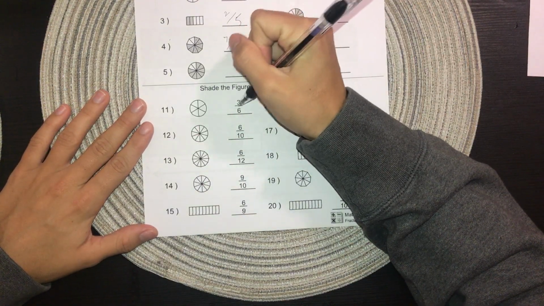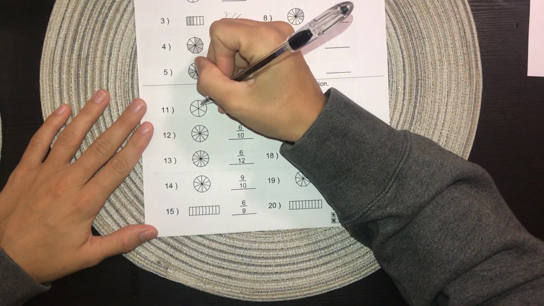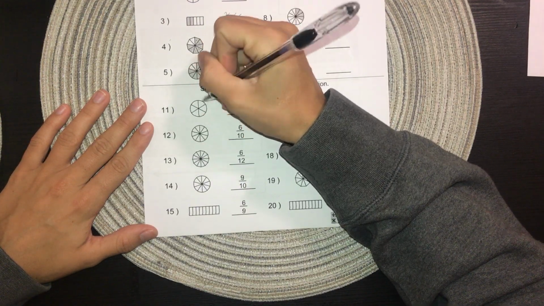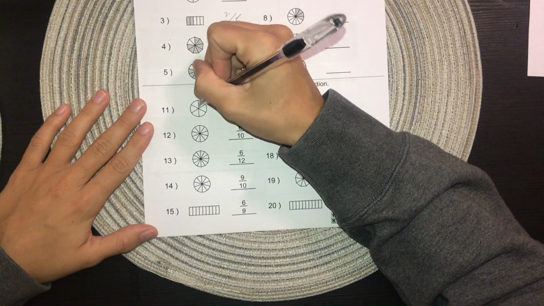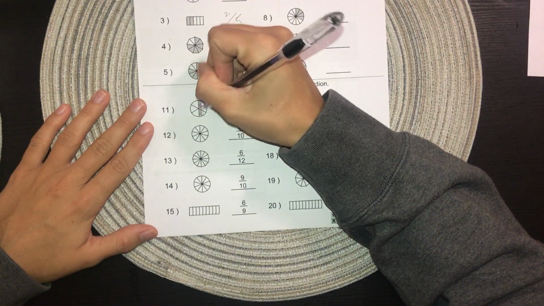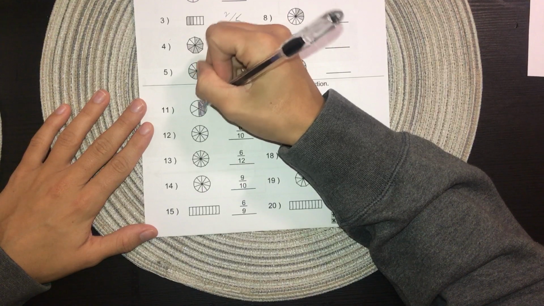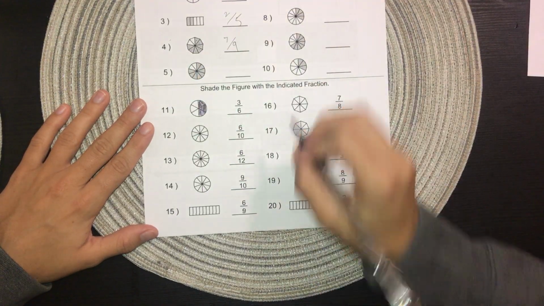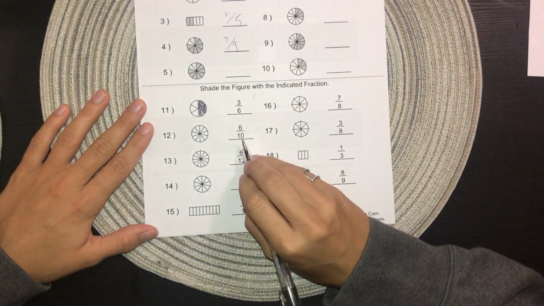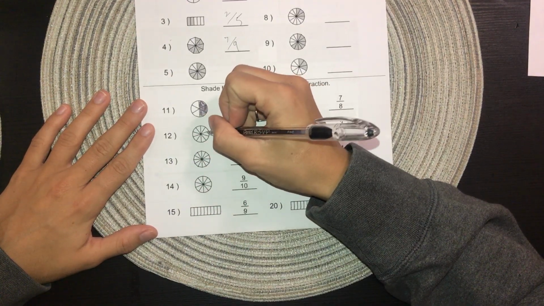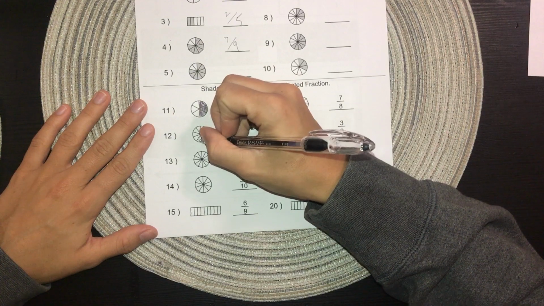But so we're shading 3 of the total 6 pieces. So 1, 2, 3 of the total 4, 5, 6. So we're gonna shade these first 3. You can see that that fills up half this circle. So that's how you shade 3/6. All right, then down here it says 6/10. So we're gonna shade 1, 2, 3, 4, 5, 6.